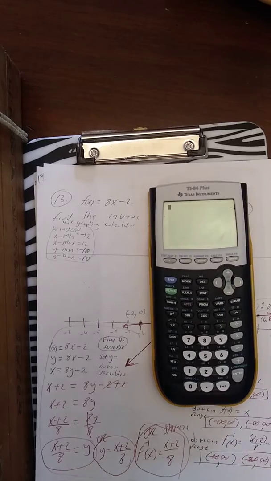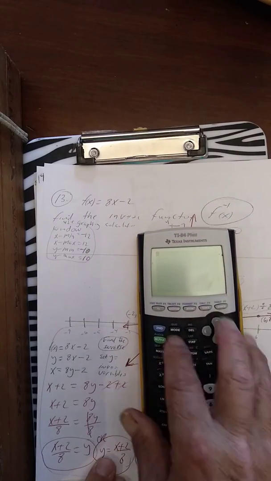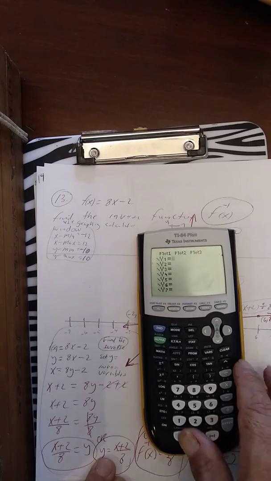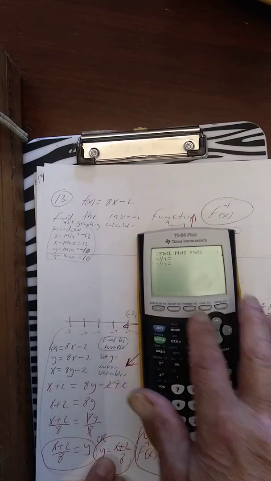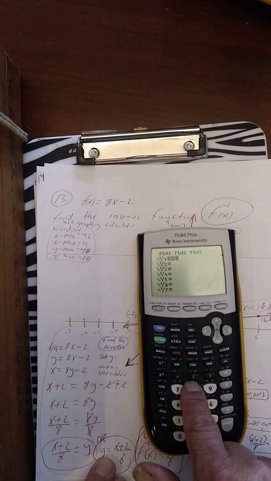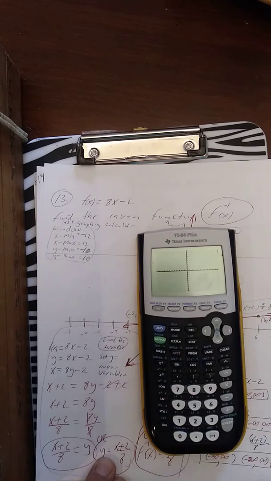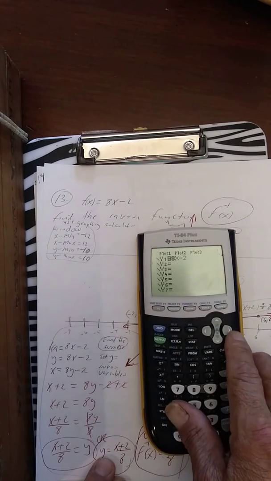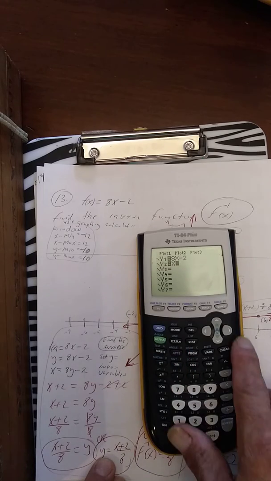So let's graph these. We got the original, and we just graph it. Alright, first one is 8x minus 2. Let's graph that. It should look like that. Second graph, let's put y equals x. Let's graph that one.